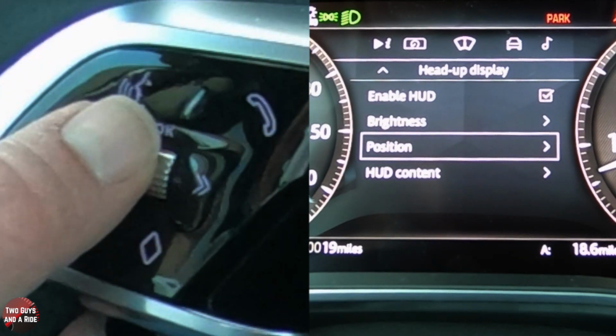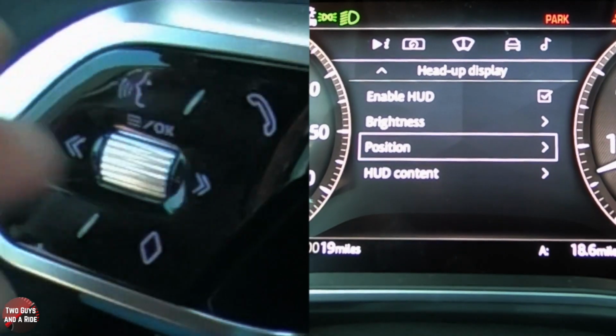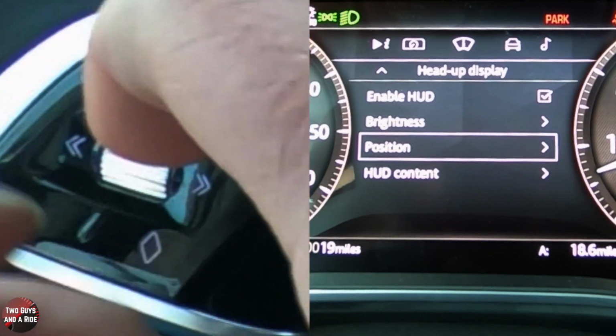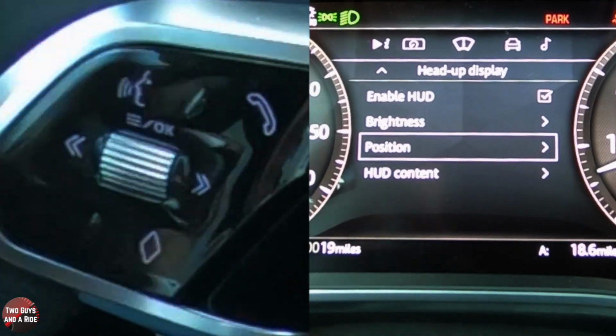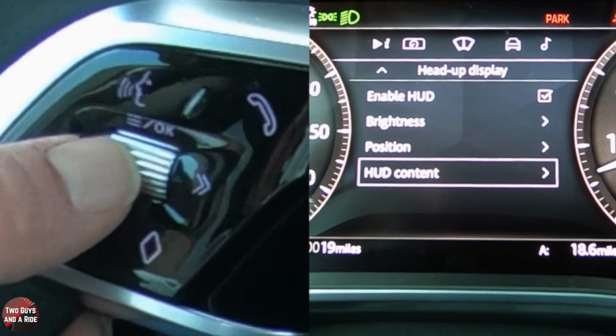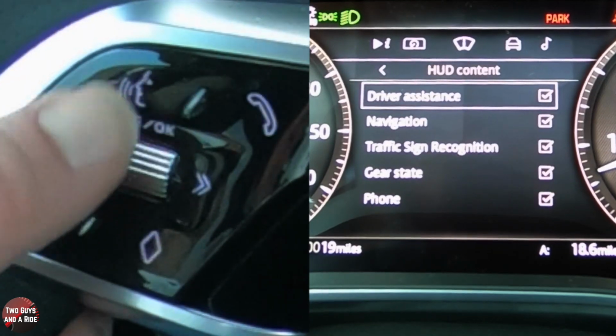The one thing I do wish they had was a rotary knob that takes the HUD display and changes it left to right, like tilting it, because not everyone sits straight in the seat, but you at least have that up and down. Then down here, you can click on this for HUD content.